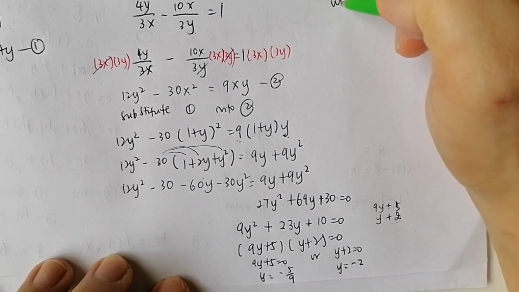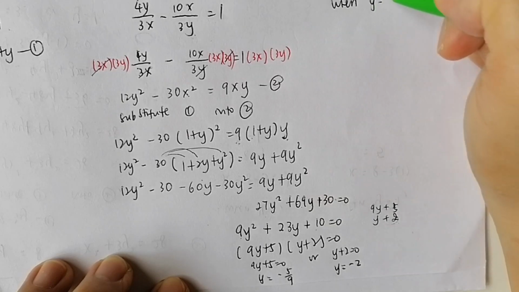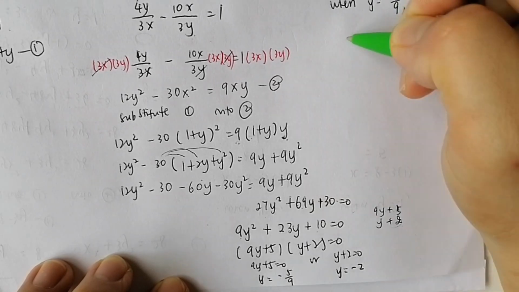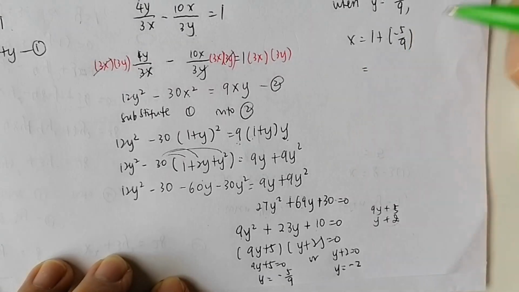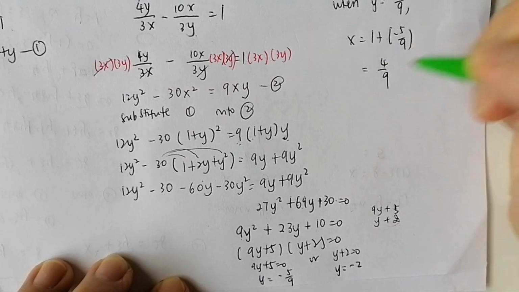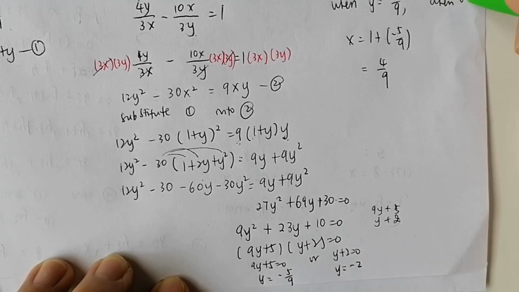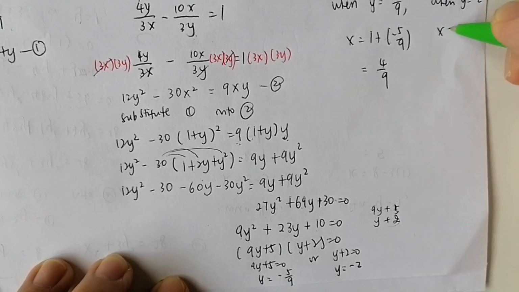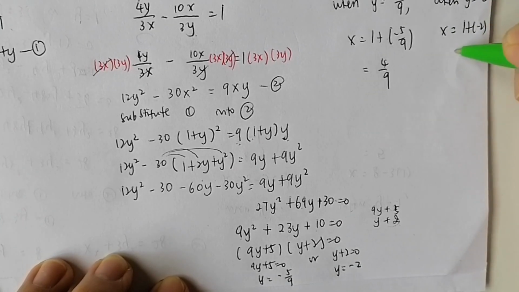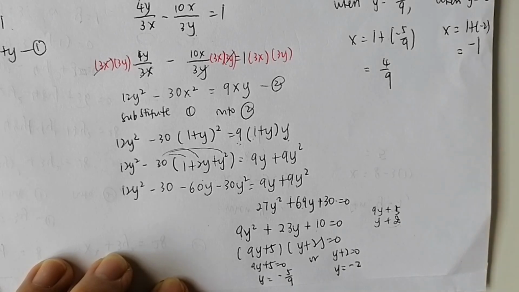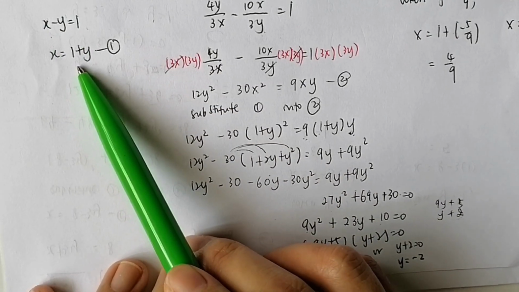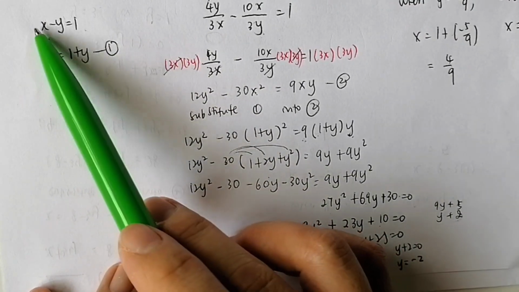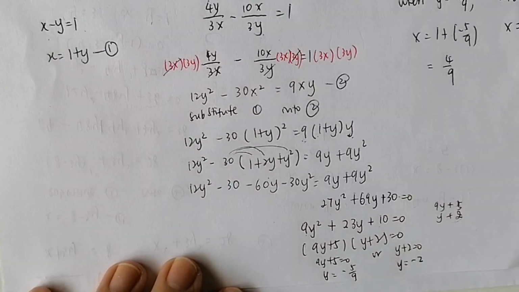Okay, so when y equal to negative 5 over 9, your x will be 1 plus negative 5 over 9, where you're going to get 4 over 9. When y equal to negative 2, your x will be 1 plus negative 2, where you're going to get negative 1. So these are the two pairs of the answer. Alright, so here you can either write x equal to something or y equal to something, also fine, because both of them have 1 in front. Okay?